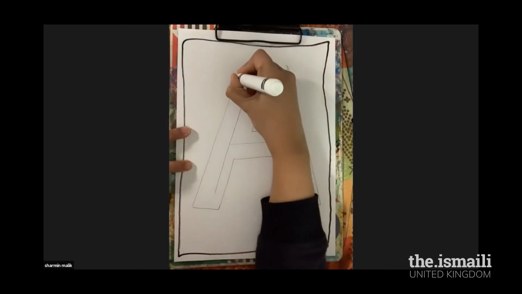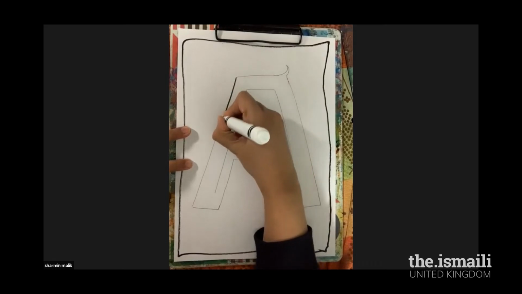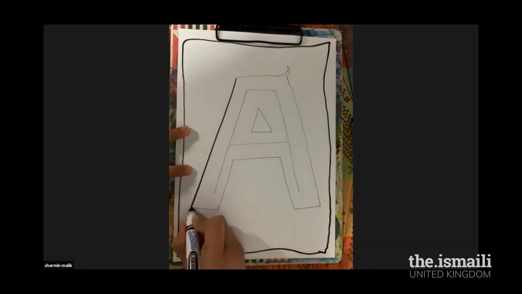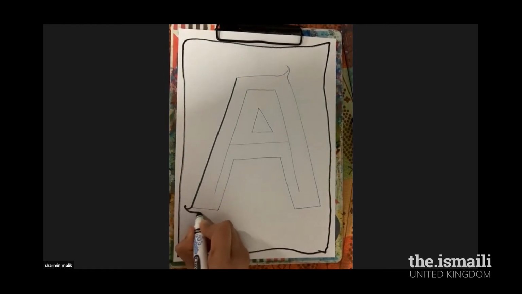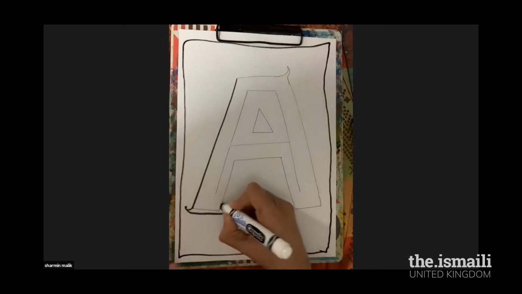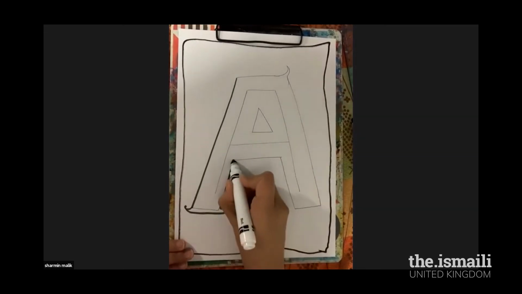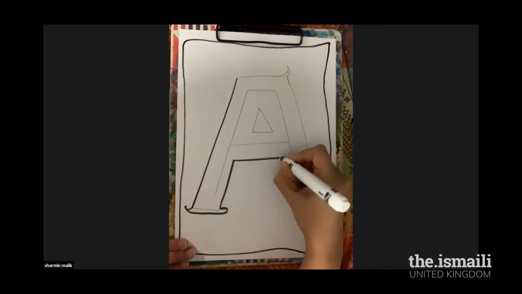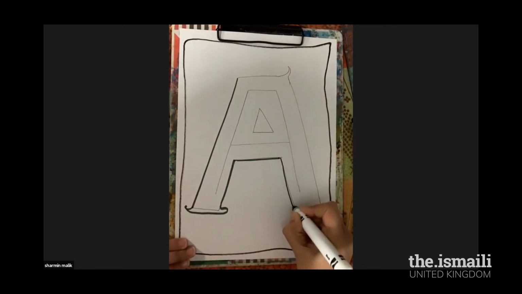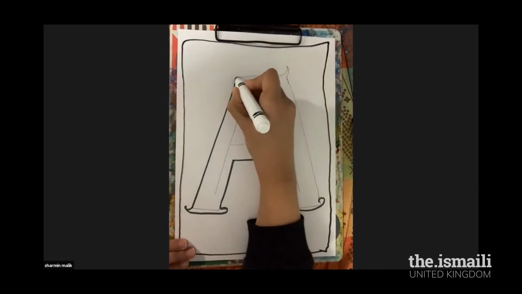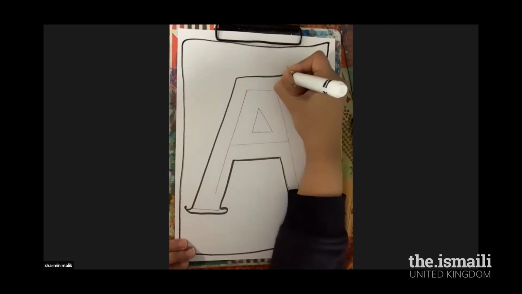So just trace that bubble or block writing that you have created. Just trace the bubble that you have created.